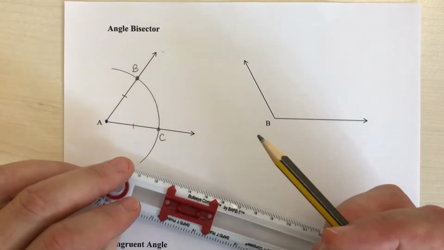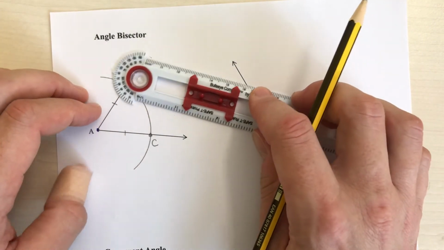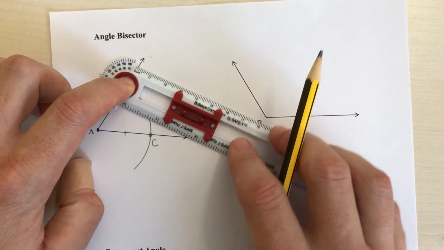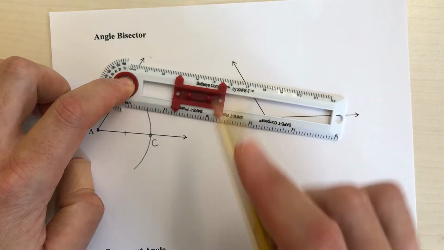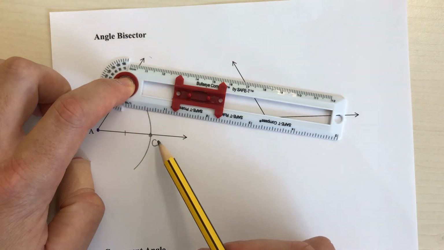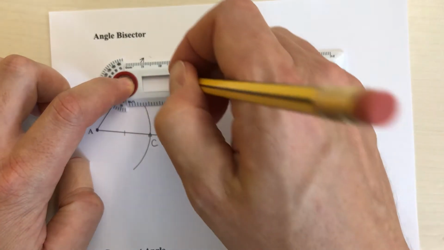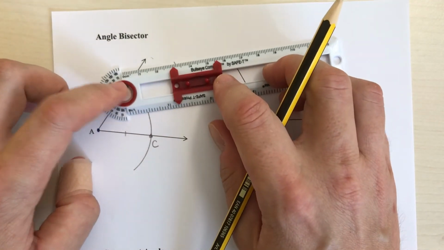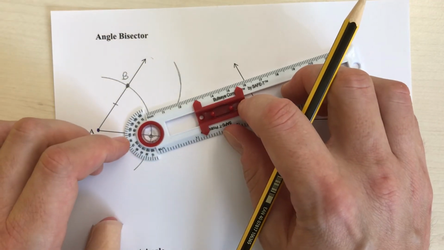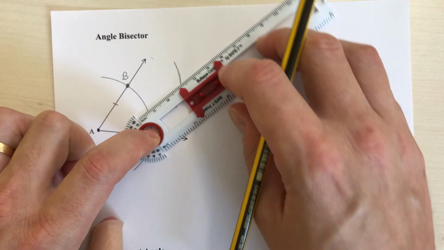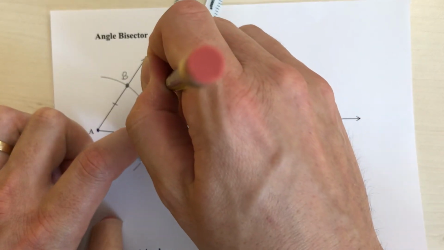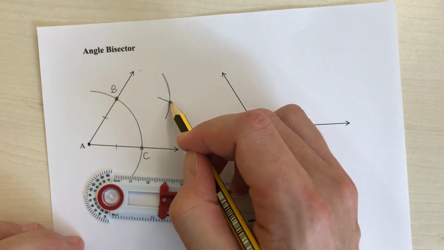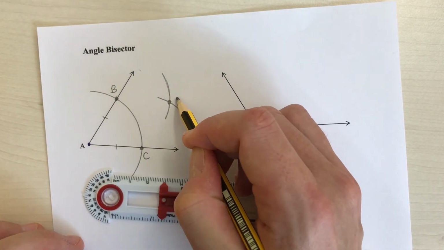So now what we're going to do is anchor on B. And we're going to draw one arc out here in between the sides of the angle, so in the interior. So draw one arc, doesn't need to be huge. And then I'm going to come over to C with the same setting. I'm going to draw the arc again. And notice that they intersect. That's another point. I'm going to call that D.